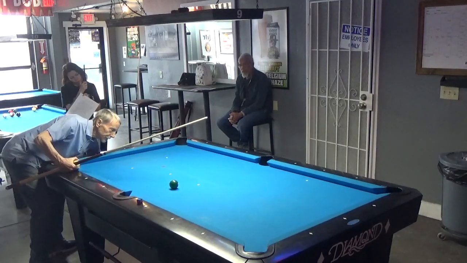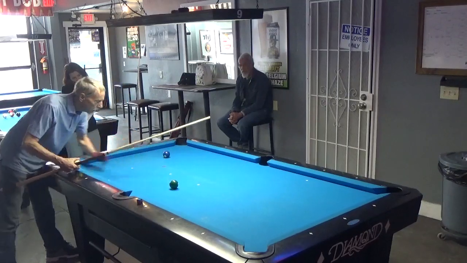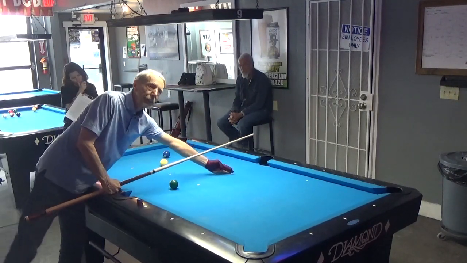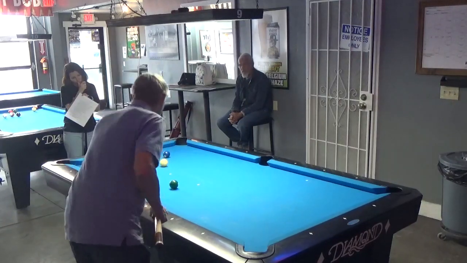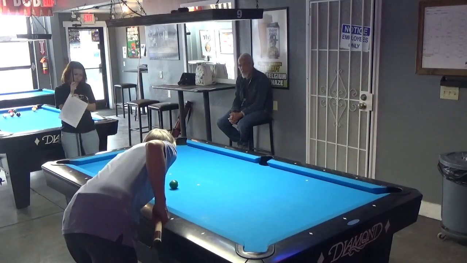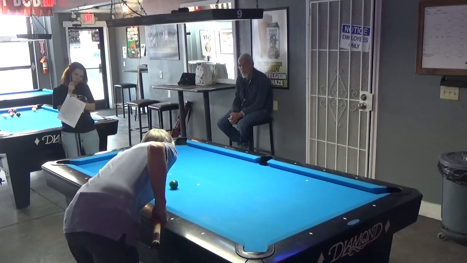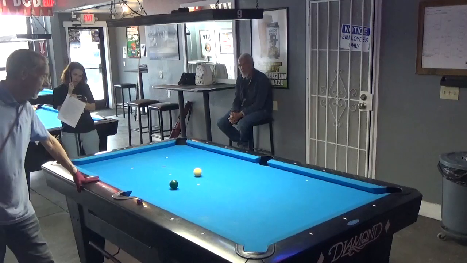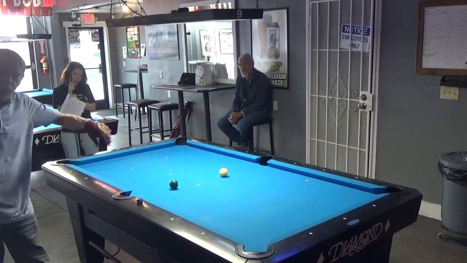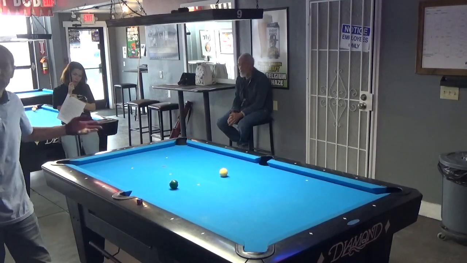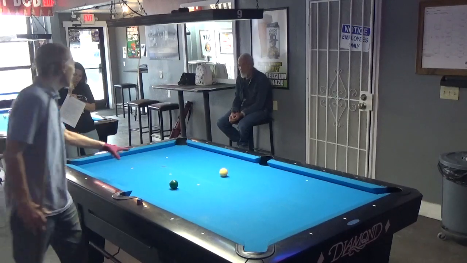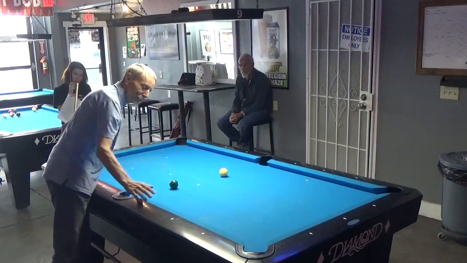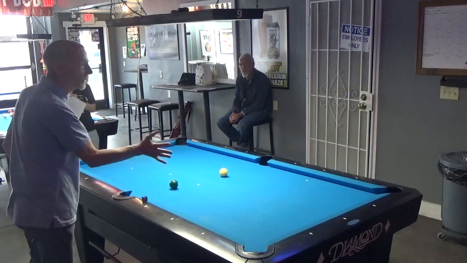Another way you could do this shot would be to go one, two rails out to the center of the table. So I'm just going to hit a stun shot with maybe a hair of left English. And it would depend on the way the balls are laying which way I would do it, because a lot of times when you're playing 8 ball on a bar table, you've got all these obstacles you have to deal with, to go around and so forth.